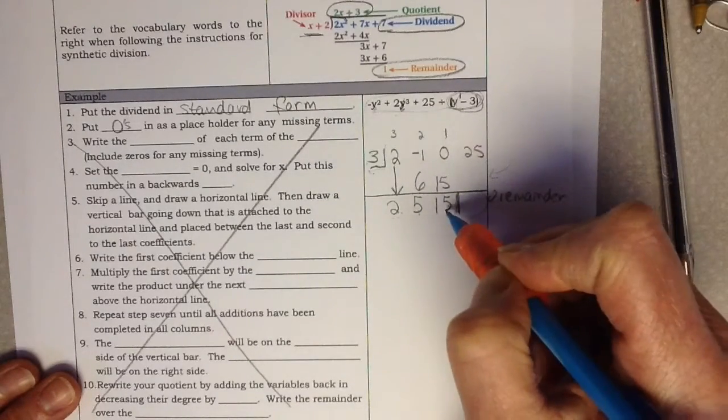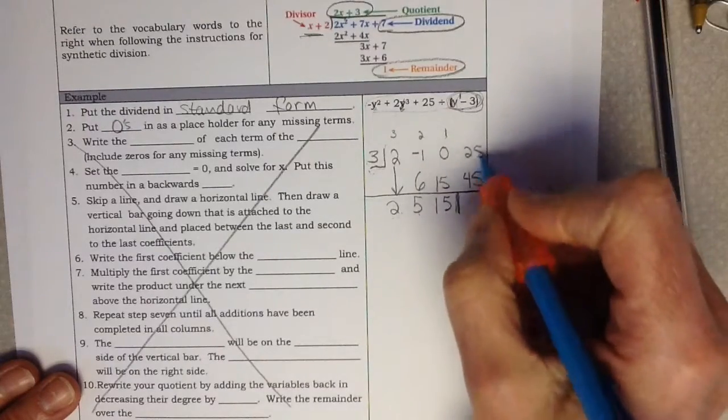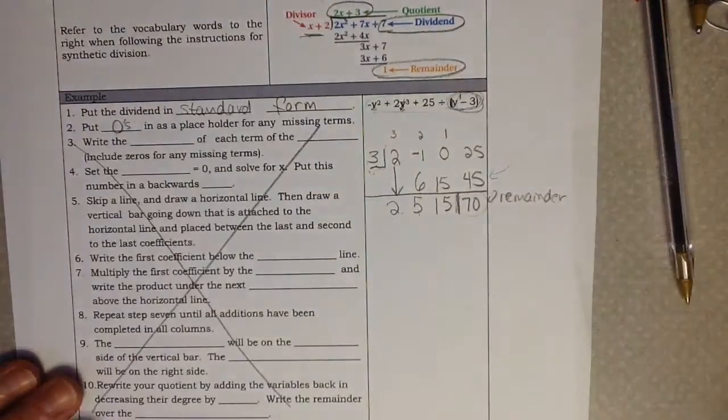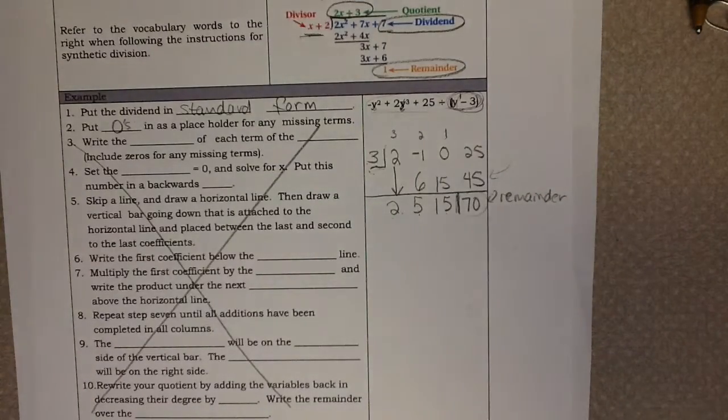And once it's down here, we multiply. 15 times 3 is 45. And then we add. So that's going to give us 70. Now we need our answers to look like they did yesterday. So we need to put the variables back in. We took them out. Now we need to put them back in.